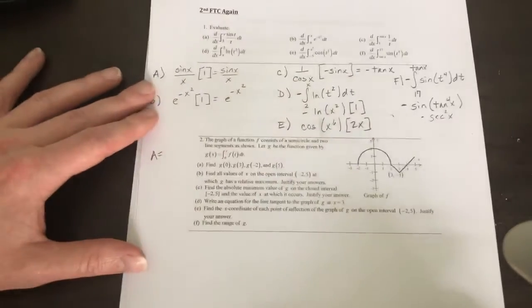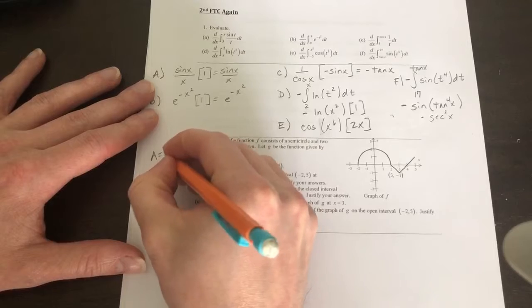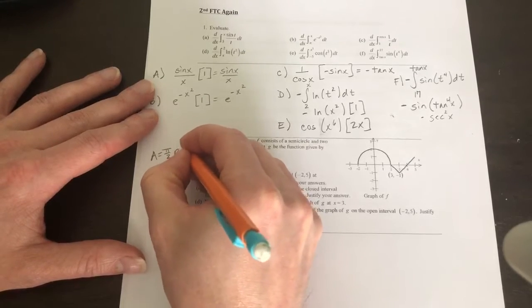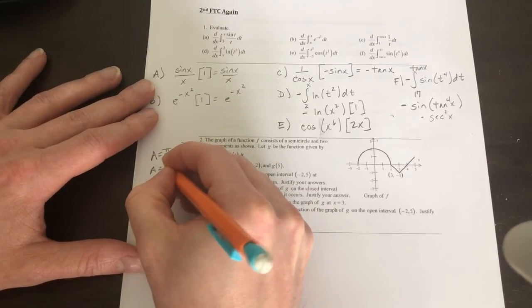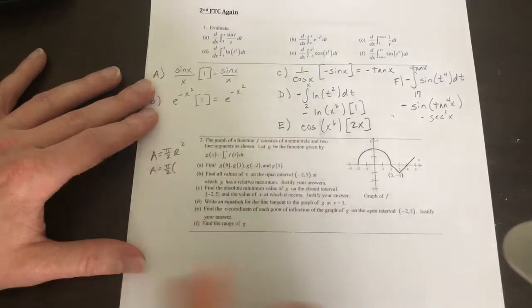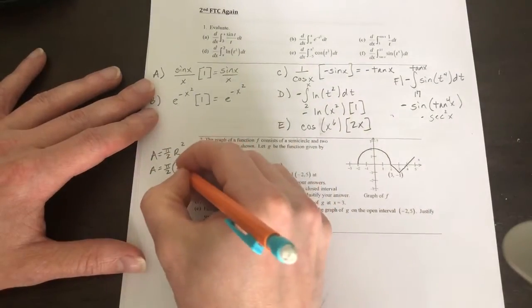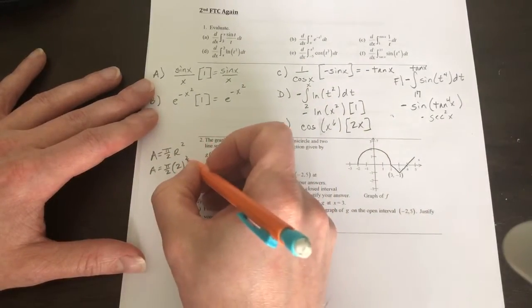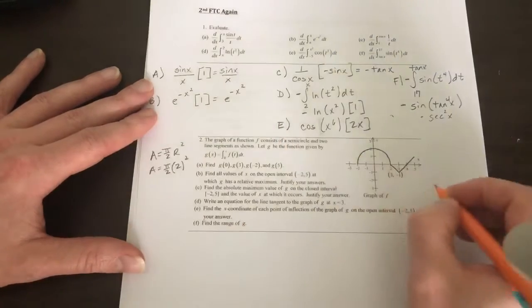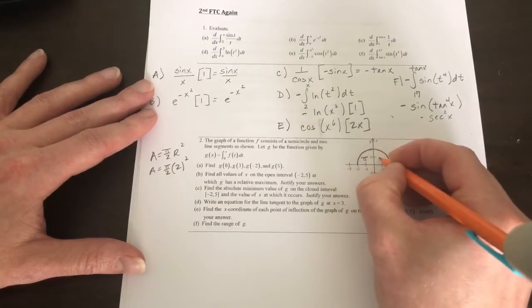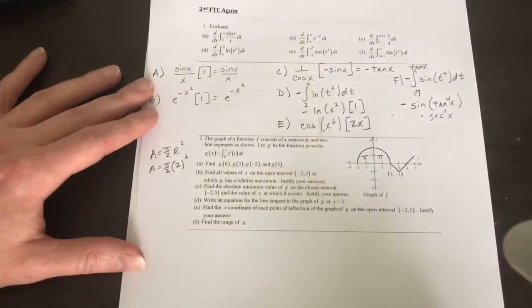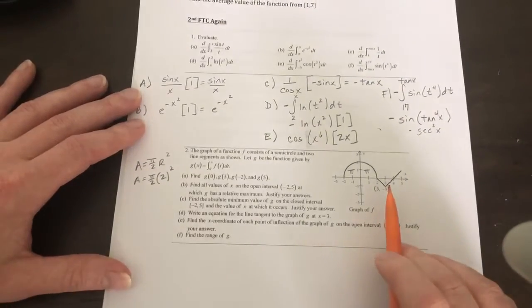The area of a semicircle is pi over 2 r squared. Your radius is going to be 2. So 2 squared is 4, 4 divided by 2 is 2 pi. So it's going to be broken down into a pi and a pi. This is a triangle.